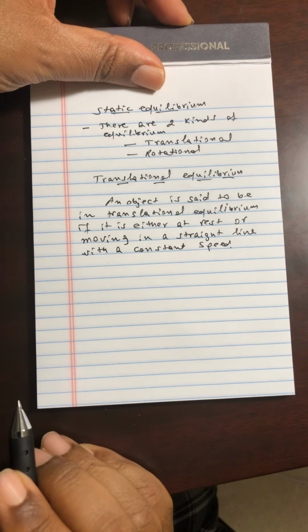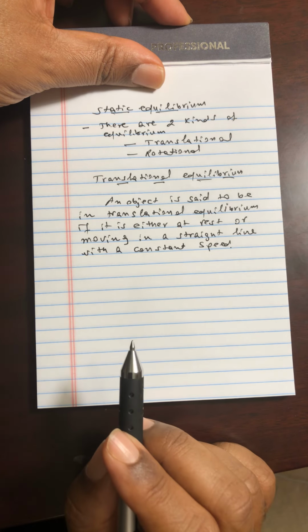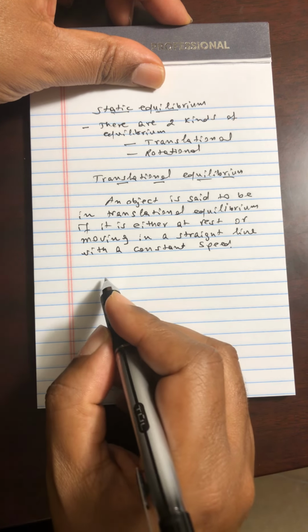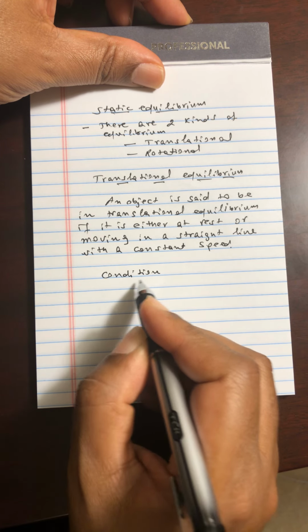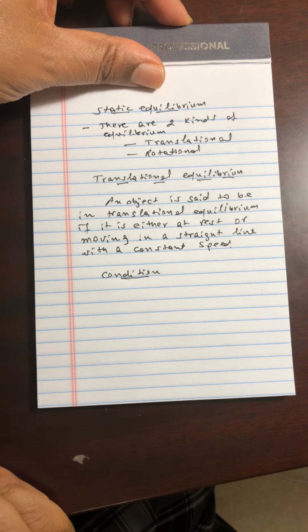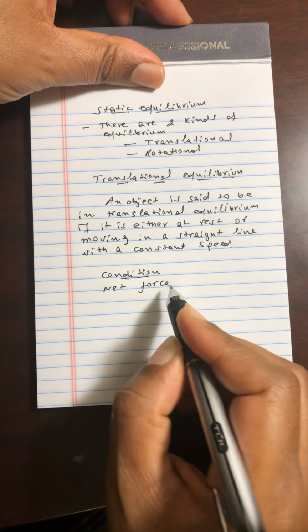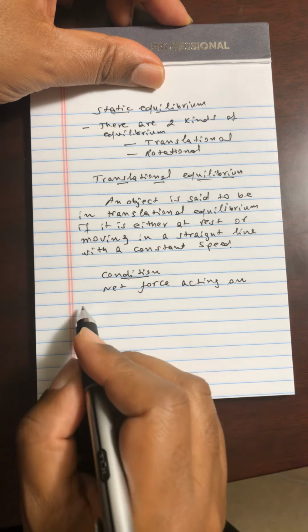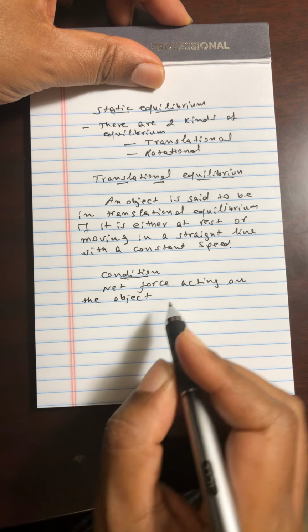It's basically Newton's second law. For an object to be at rest or to move in a straight line with a constant speed, the net force acting on the object should be zero.